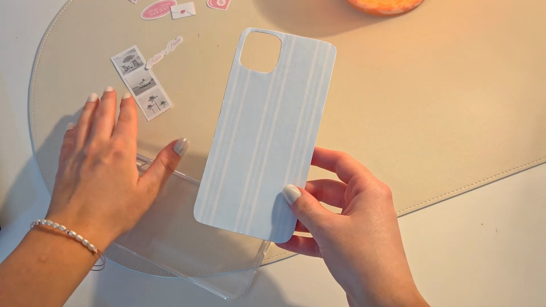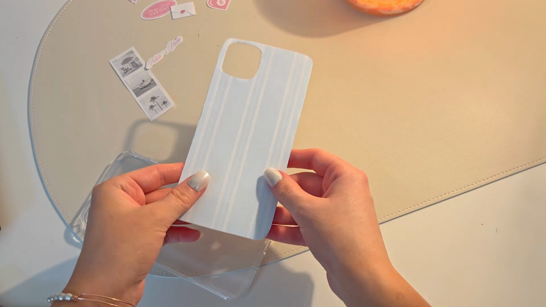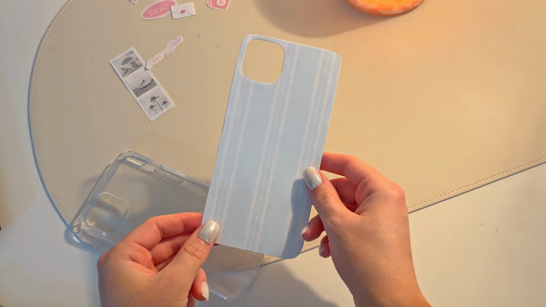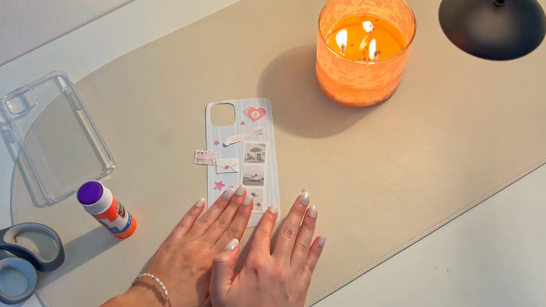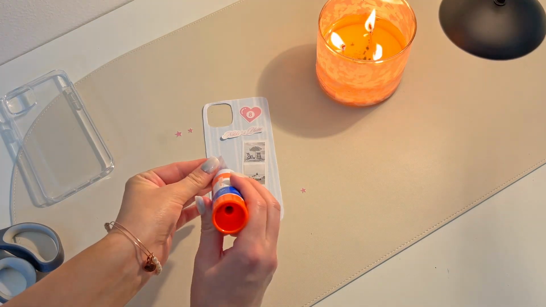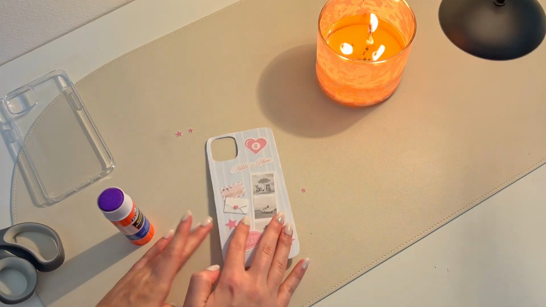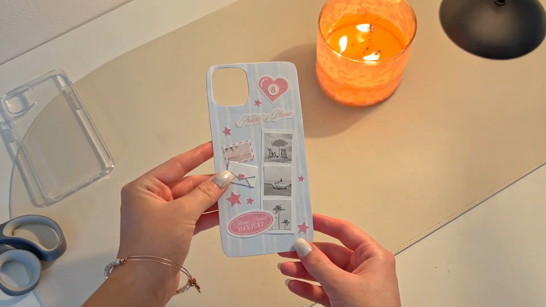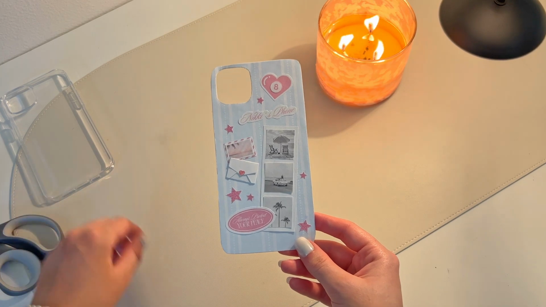So now I'm gonna take all of the elements that we cut, printed, and glued earlier and glue them onto the case. I'm also gonna have my little digital mock-up nearby as a reference because I think that will be helpful. So this is what the case looks like with everything glued on it. Now I'm gonna put it in my clear case here and we're gonna see how it looks.